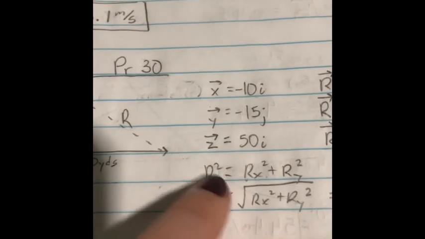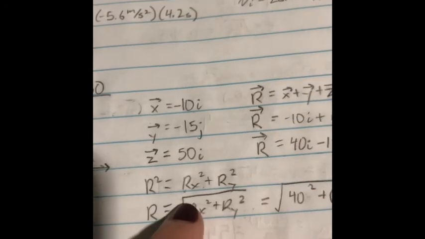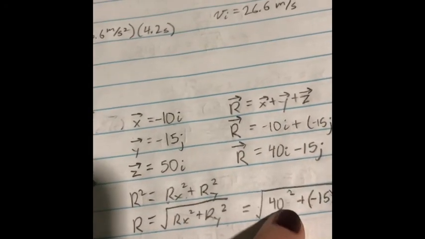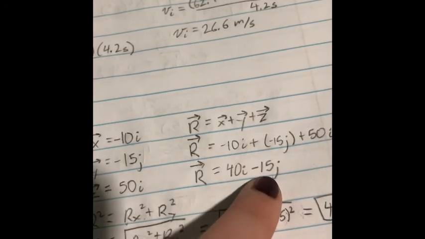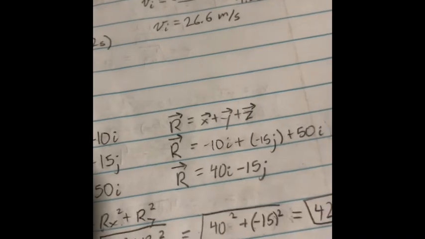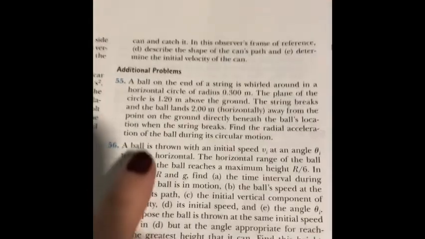So you square root it to get r alone, equals square root of rx squared plus ry squared. So this is rx, 40i squared, plus ry, which is negative 15j squared. If you square root the whole thing, you get the magnitude of the displacement, which is 42.7 yards.